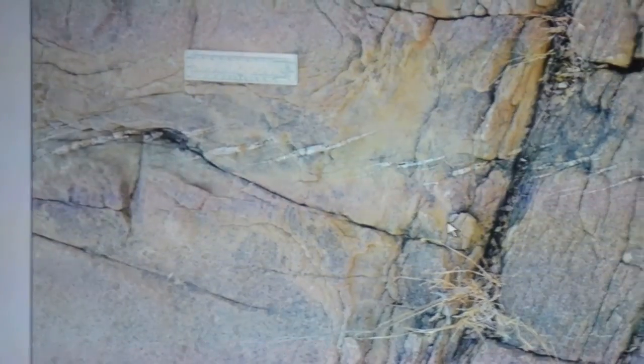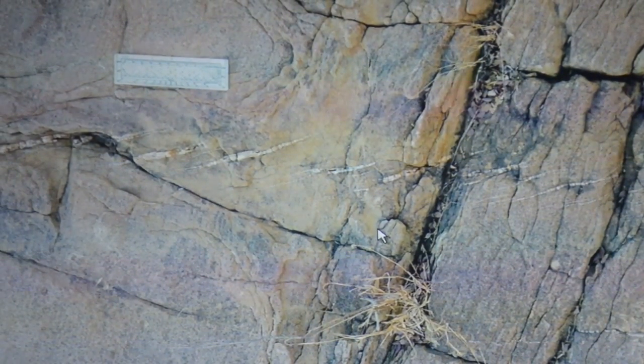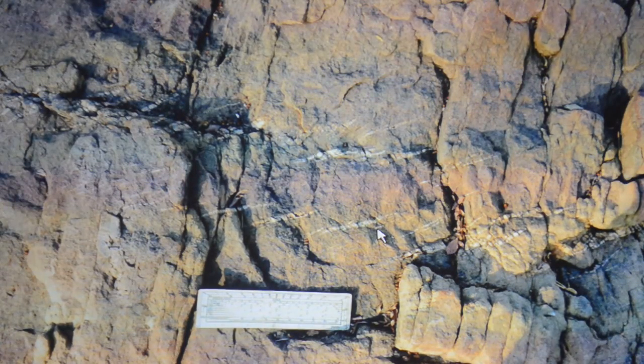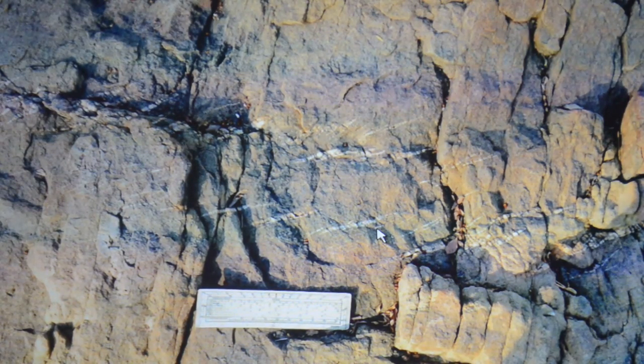So you should look for areas where this type of en echelon veins are there for a mineral investigation. Before that, I had shown you this. Now you are able to see the veins. Understood now? These veins you see, they occur along a fracture plane.